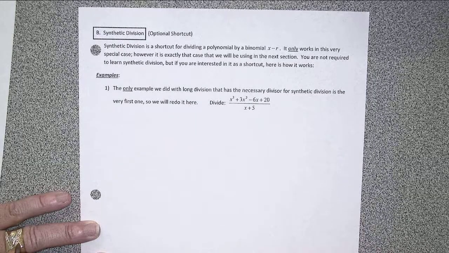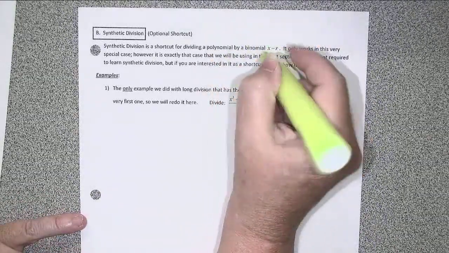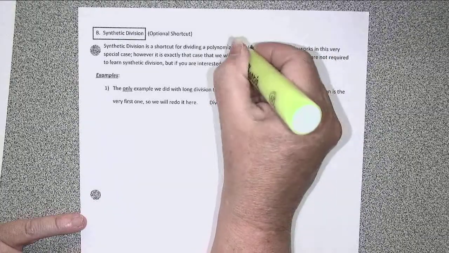This is section 2.3, part B. It's a shortcut for certain types of polynomial division, and it is optional. If you'd rather do just the process that we've been doing, that's fine. You don't necessarily have to do this. This shortcut is very specific. It only works when we're dividing a polynomial by a binomial in the form x minus r.